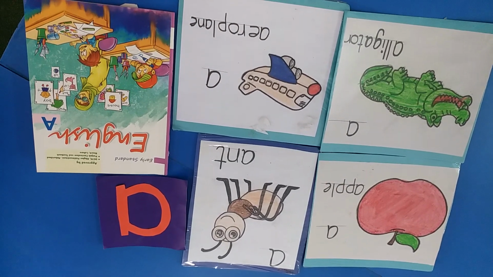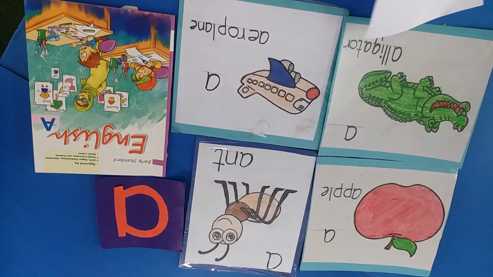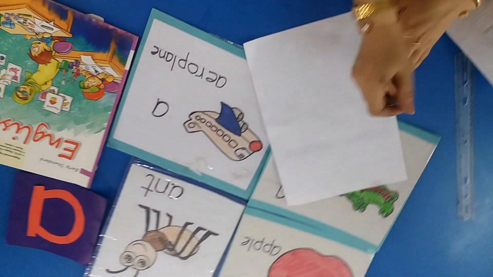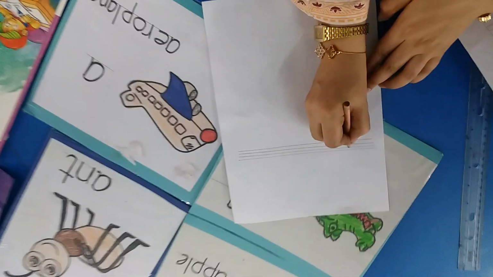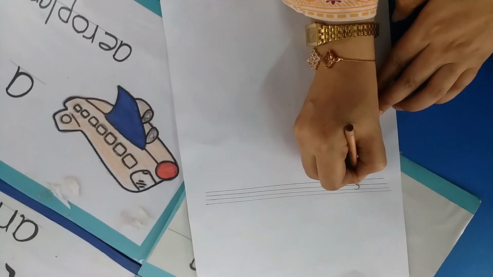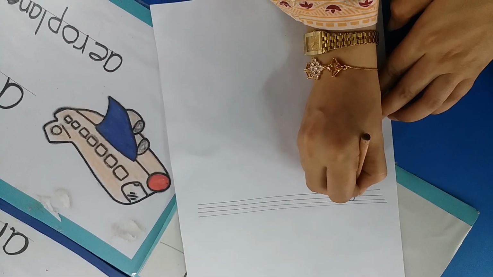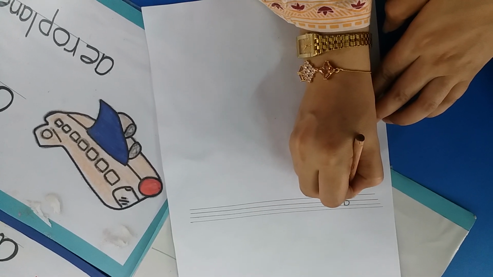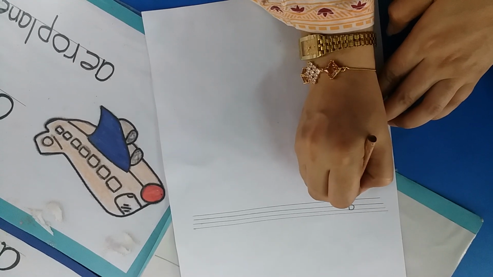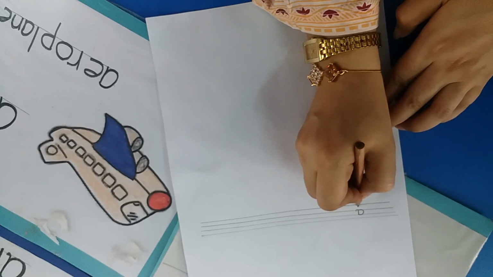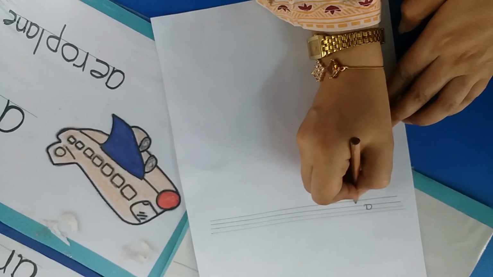Okay, let me show you how we will write letter A. First, you have to make a curve. Make a curve, go up and come down. Letter A formation is this, and you have to write letter A in mid two lines.